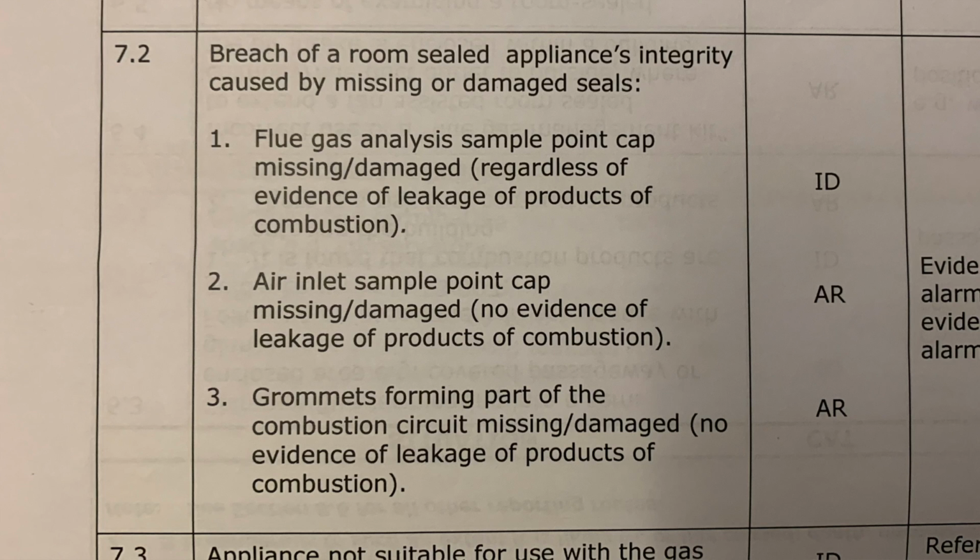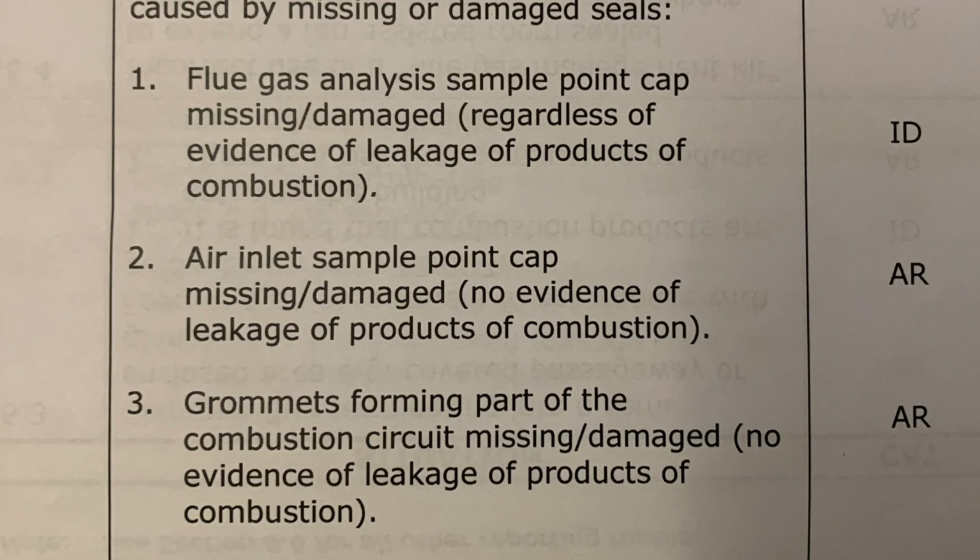So breach of room sealed appliance integrity caused by missing or damaged seals. Flue gas analyzer sample point cap missing or damaged, regardless of evidence of leakage of products of combustion, is immediately dangerous. Number 2, air inlet sample point cap missing or damaged, no evidence of leaking of products of combustion, that one's at risk.